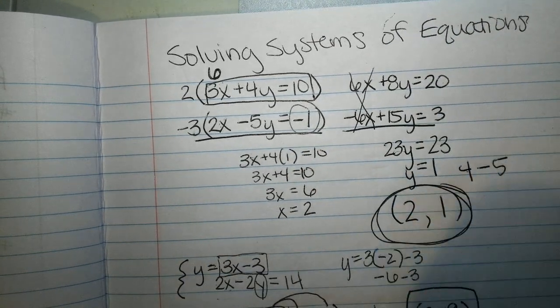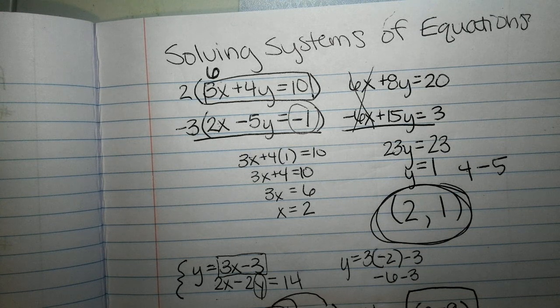So they cross at 2, 1. All right, good luck. Do a great job.